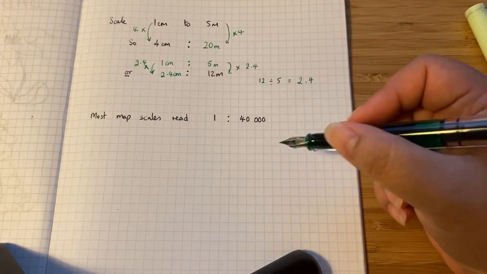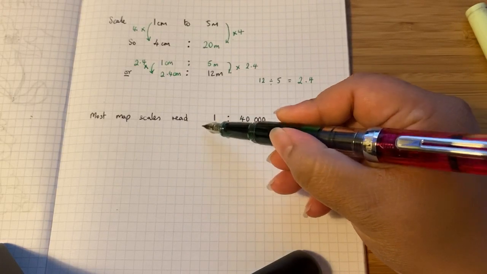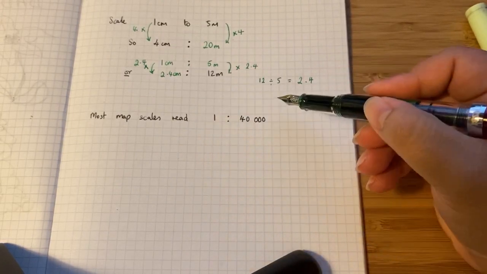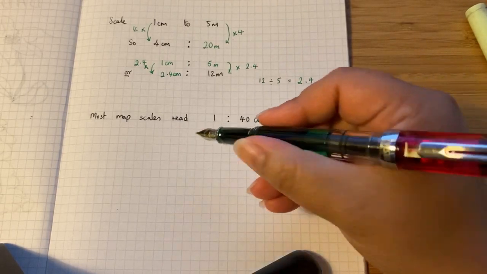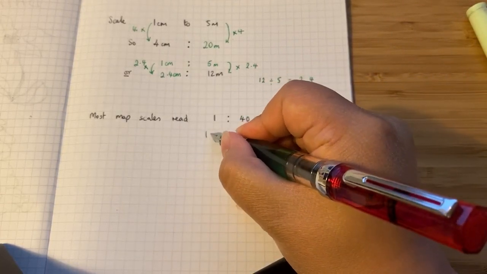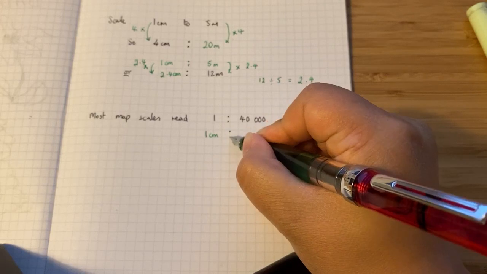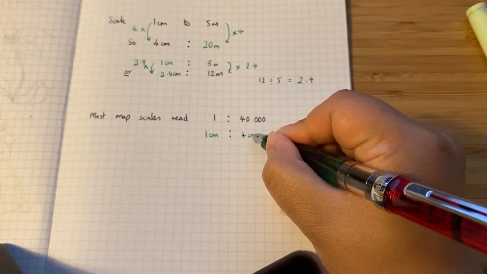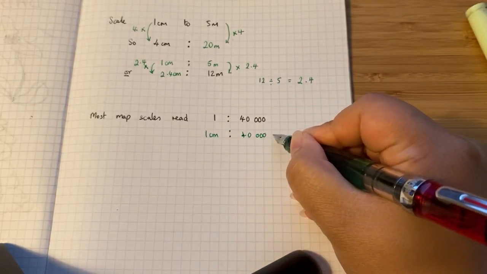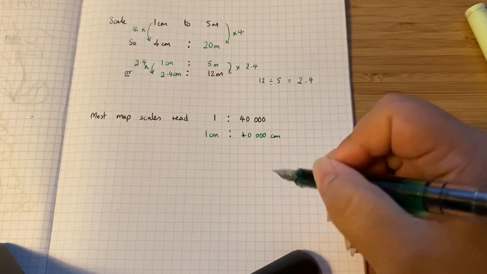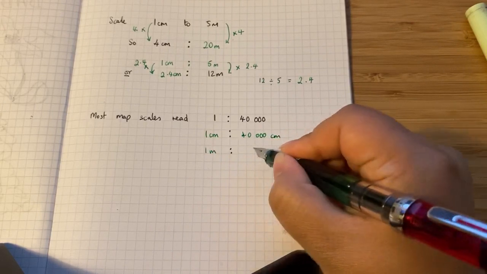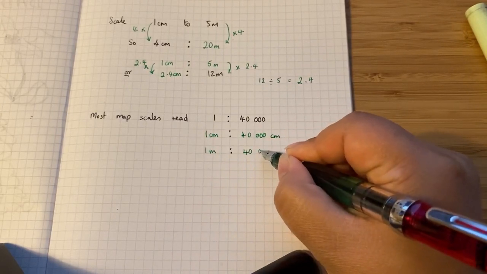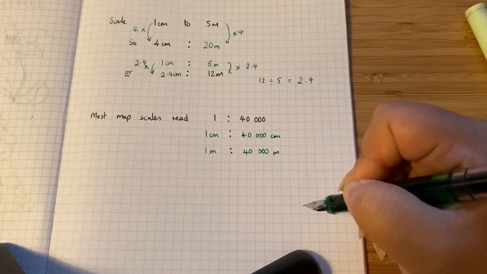It just means whatever this measurement is on the left, on the map, it is the same measurement in real life, or the same set of units. So, for example, 1 centimetre on the map is the same as 40,000 centimetres in real life. Or 1 metre on a map is the same as 40,000 metres in real life.